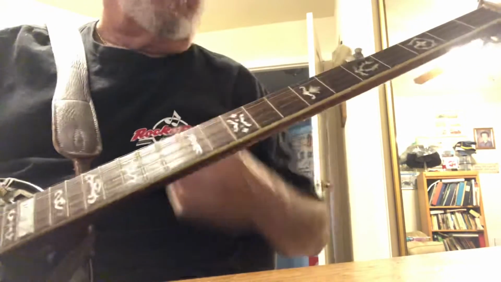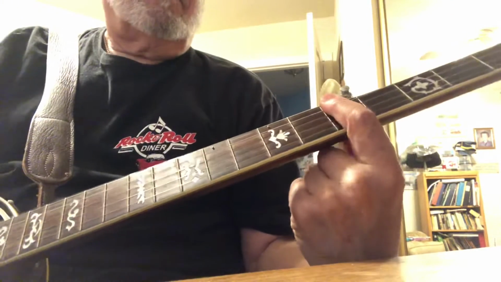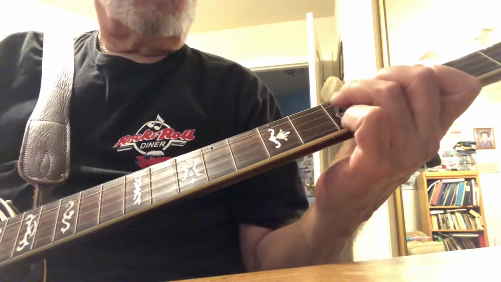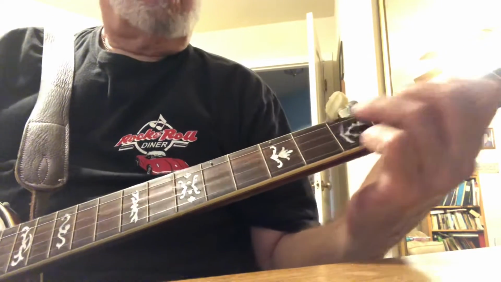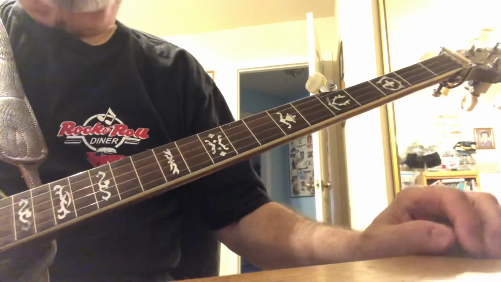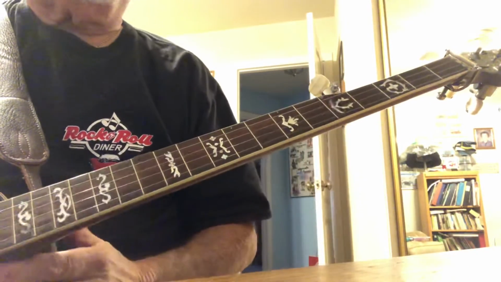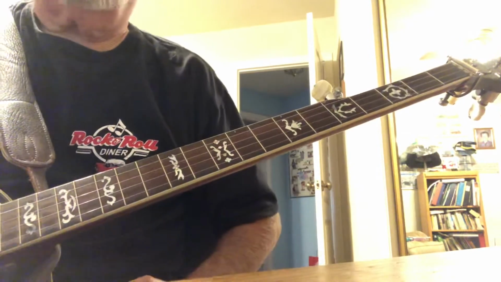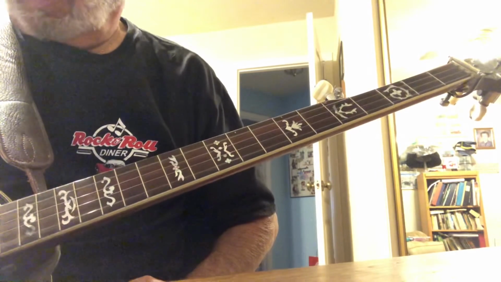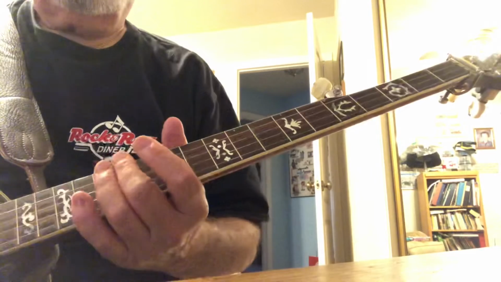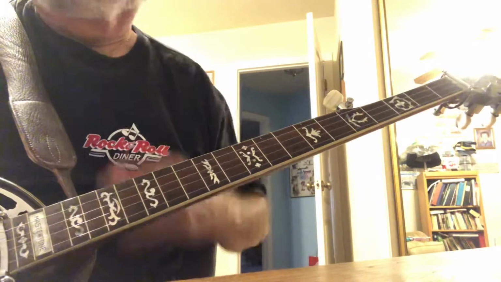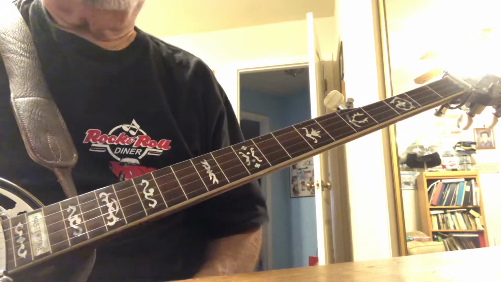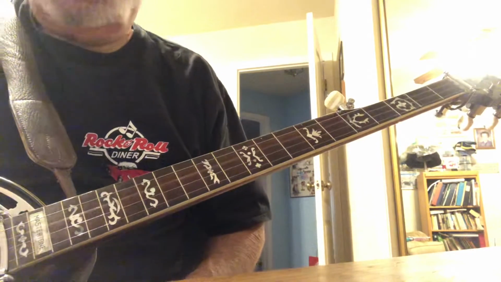So let's look at our three shapes. We have the bar, we have the F shape, and we have the D shape. Let me move around here. Okay, now, we know that the banjo is tuned to a G chord. And we've already discovered that we have two D notes and two G notes. So the only original strings we have are the third, second, and first, which is a G, B, D.